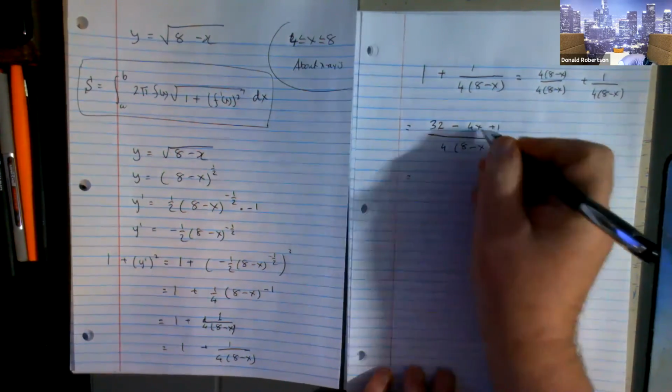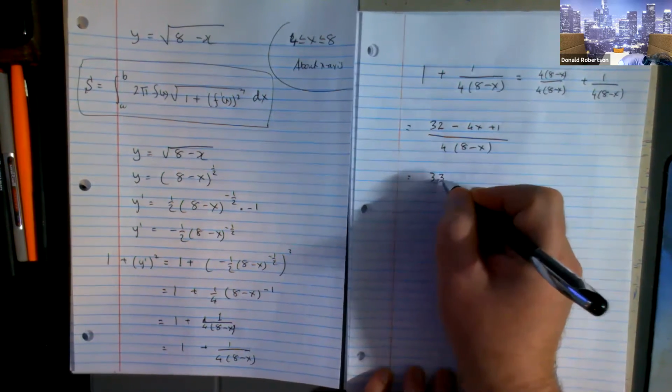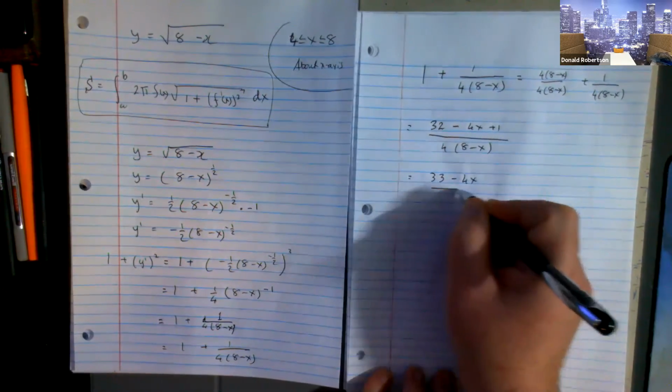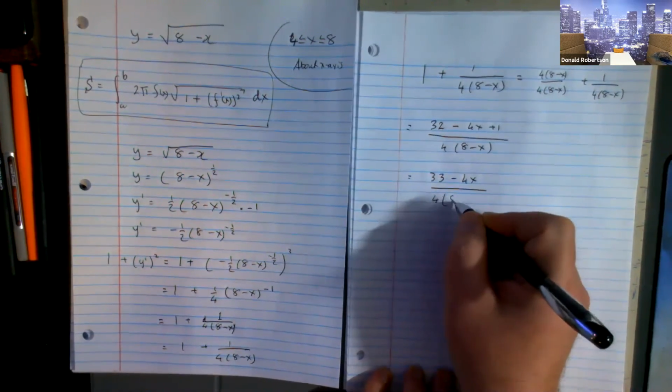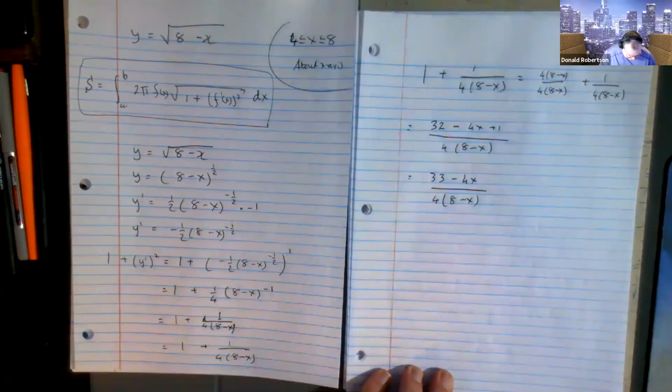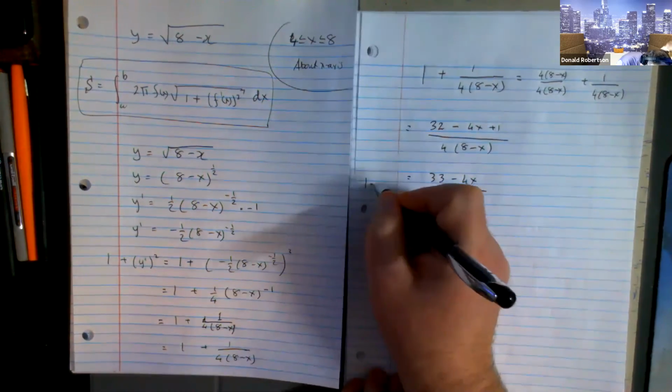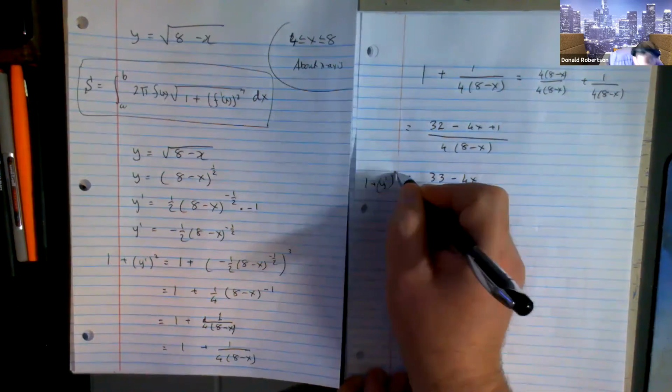Not a lot happening on the top. It looks like I get 33, take away 4x. And there's nothing I can factor there, so that's it. This is what 1 plus the derivative squared looks like.